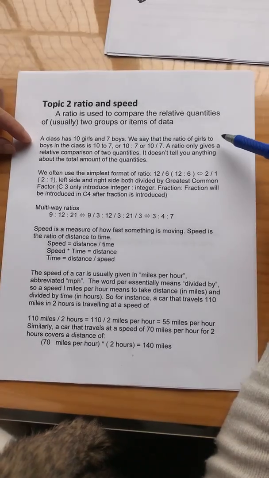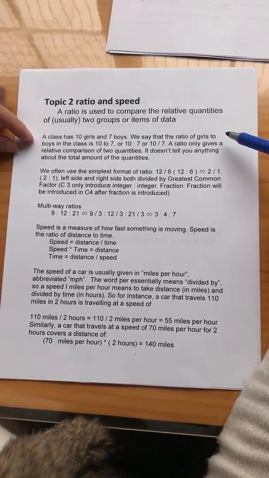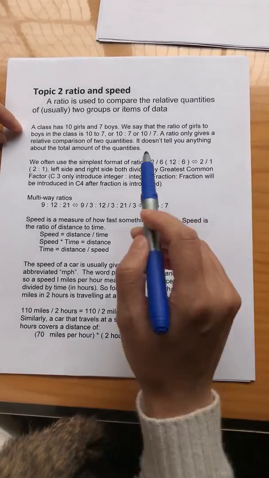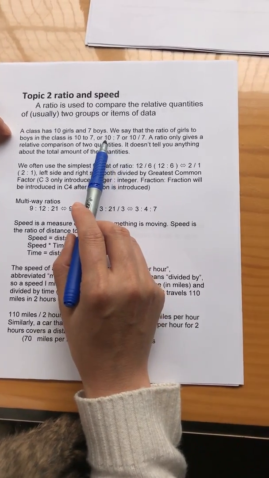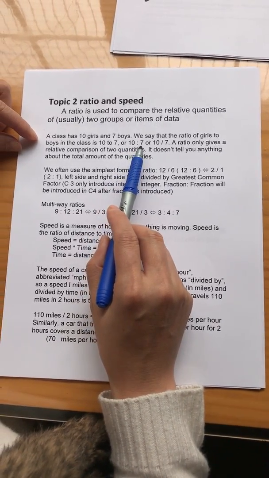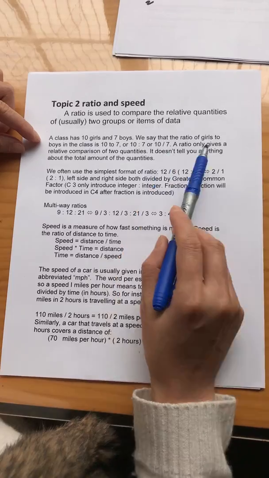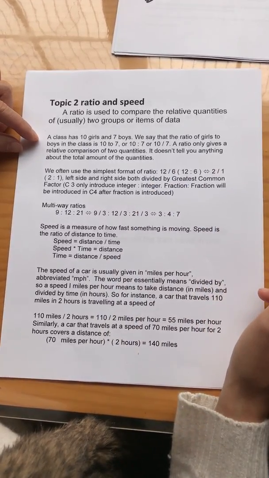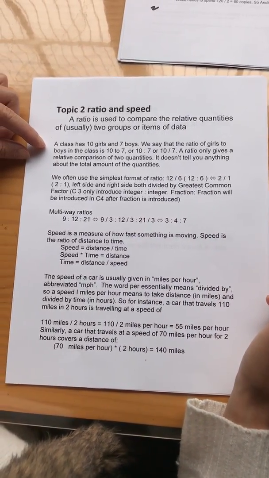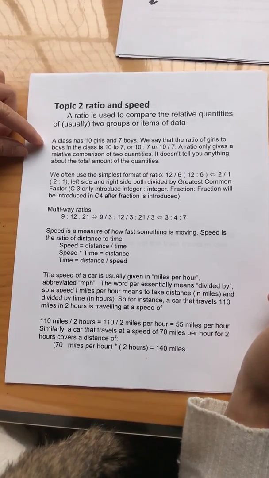We say the ratio of girls to boys in the class is 10 to 7. Or you can write it in mathematical form as 10:7 or 10/7. A ratio only gives a relative comparison, not absolute numbers. We have to remember that.